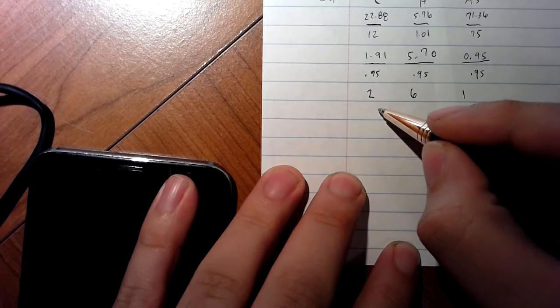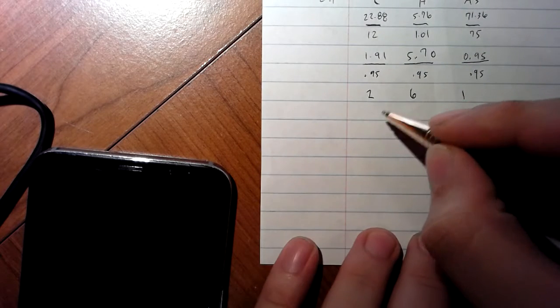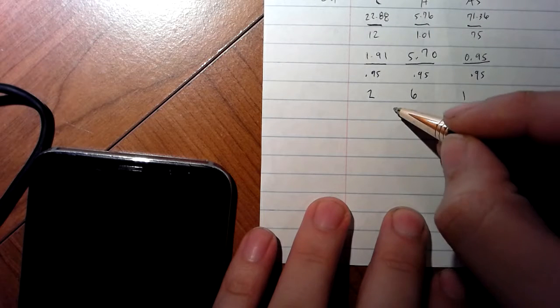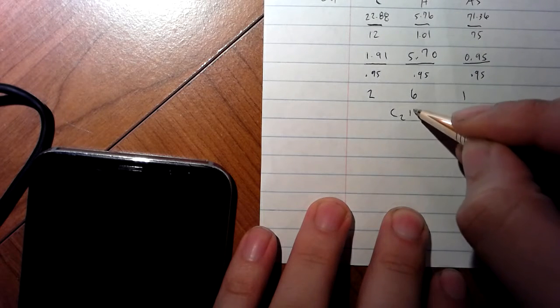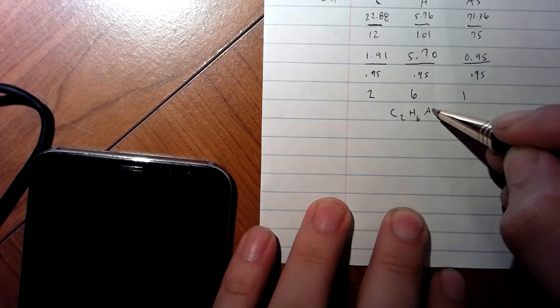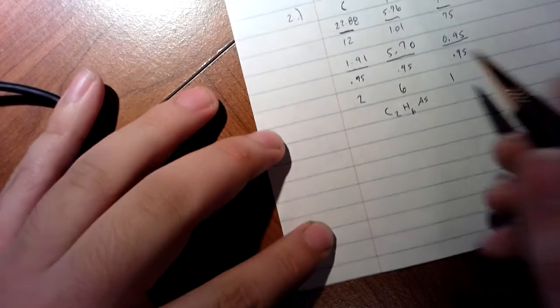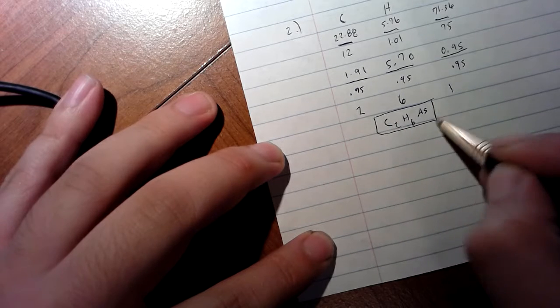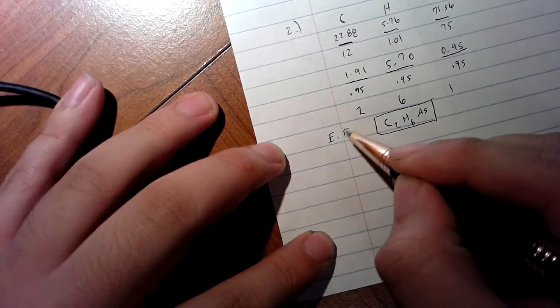So now I'm going to write the empirical formula. So it's going to be C2, and then we have H6, and then arsenic, and that's just 1. And that is the empirical formula. Going back to the question, they want us to find both of them, molecular and empirical. So I'm going to go ahead and box this here, and I'll put EF for empirical formula. Okay.